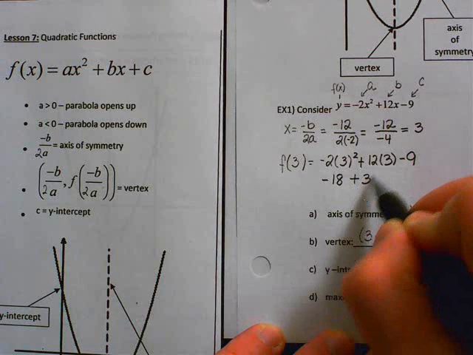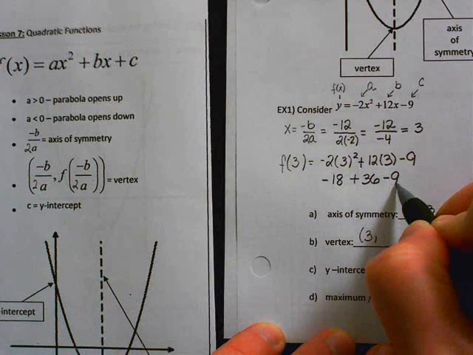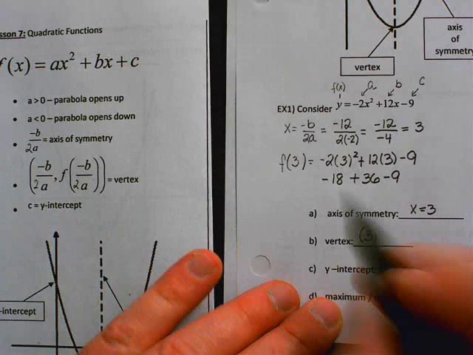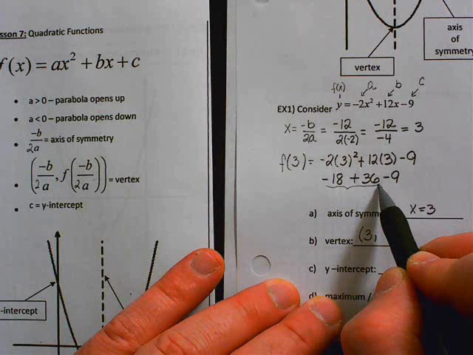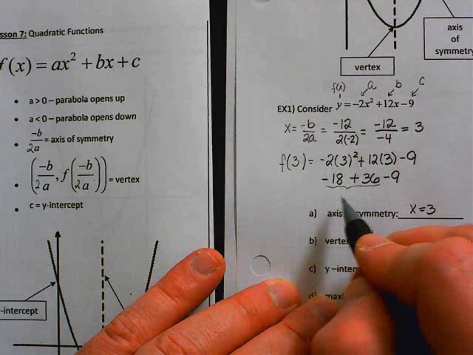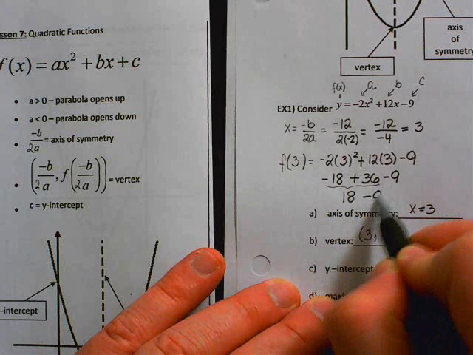Now that we have that, negative 18 plus 36 is 18. Bring down the 9. 18 minus 9 is 9. So in other words, our vertex is going to be 3, 9.